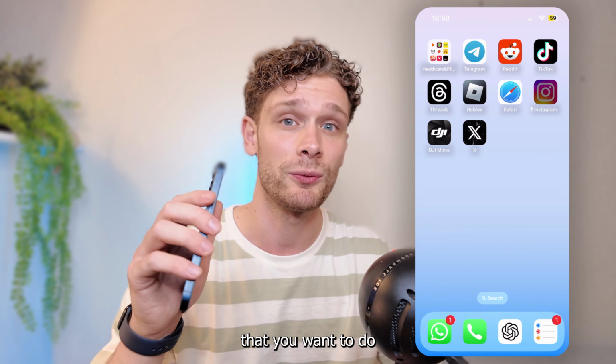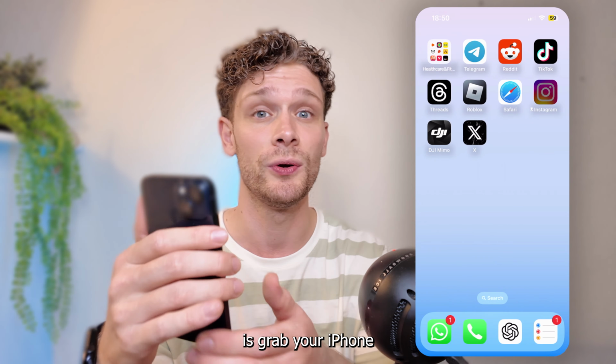Now the first thing that you want to do is grab your iPhone and from there go to the X application, the Twitter application. Now here you see a couple of options. Now you have the continue with Google or continue with Apple. Now we're going for the second option, continue with Apple. Now what this does, it will create an account with your Apple ID.